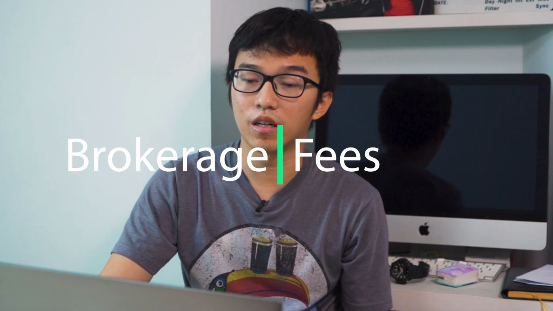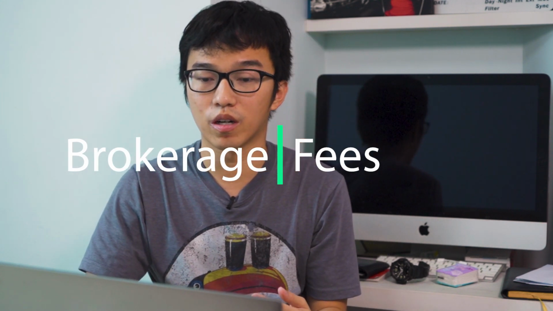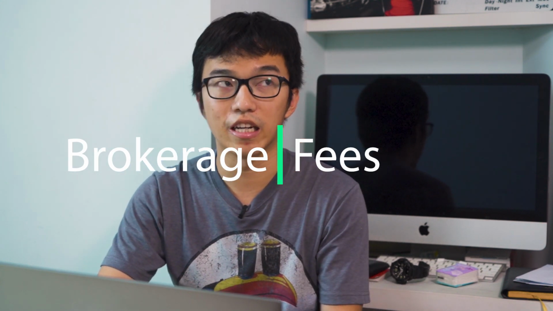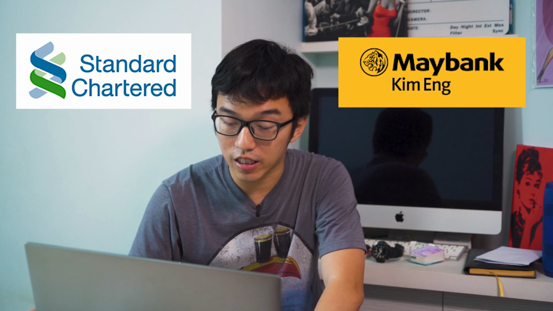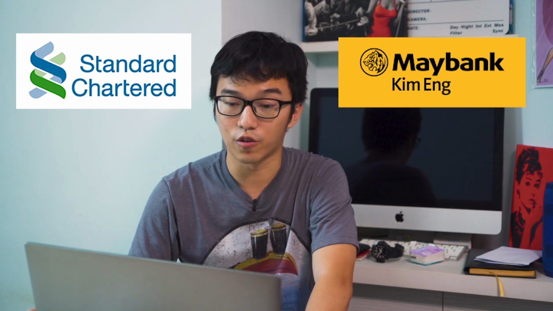Okay, so let's talk a little bit about the brokerage fees that we have in Singapore and the different kinds of brokers that you guys can use as well. The ones that I use are Standard Chartered as well as Maybank Kim Eng. The reason is that it is cheaper for me to trade through Standard Chartered because the minimum fee is $10, as compared to the other banks, where it starts at $25.